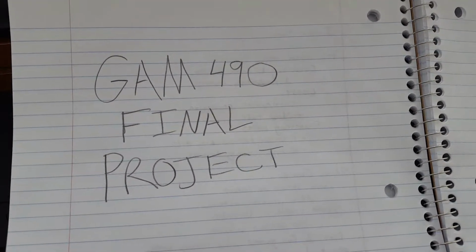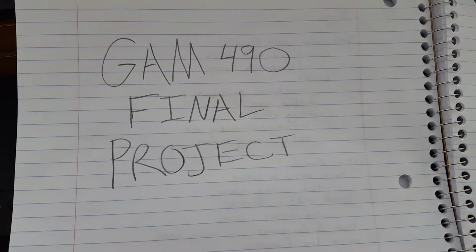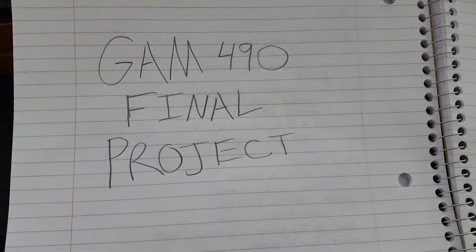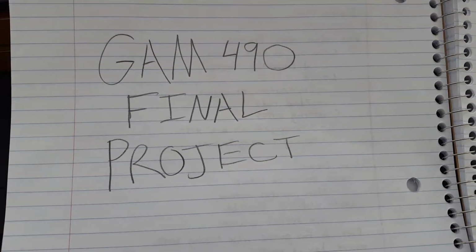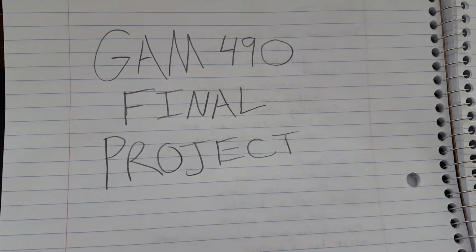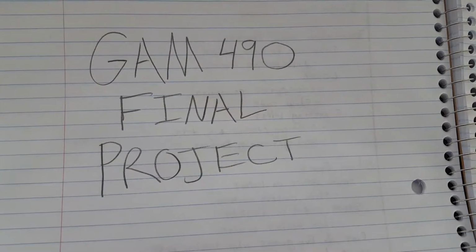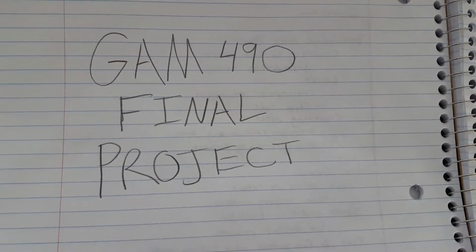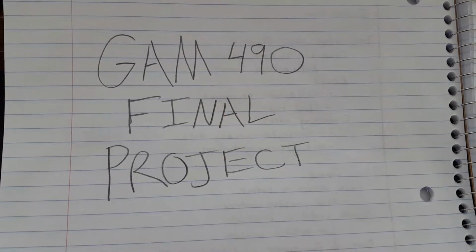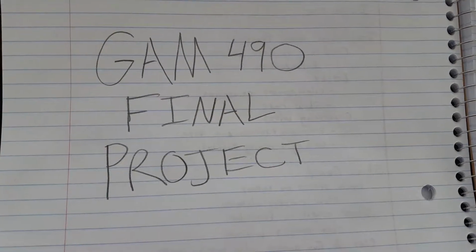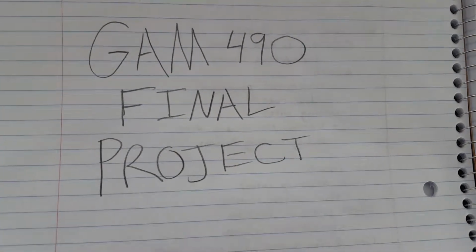Today I'll be demoing my final project for GAM 490 at DePaul University. For this project, I've taken a 2D physics-based shared screen local multiplayer game called Mega Race and modified it to allow online networked multiplayer for any two computers on the same local subnet. In order to show both of my computers running the game, I'm recording the video on my phone, so I apologize in advance for any potentially shaky video footage.